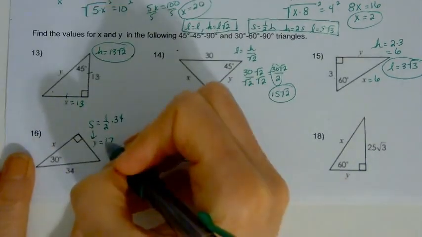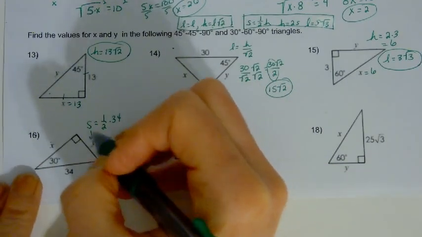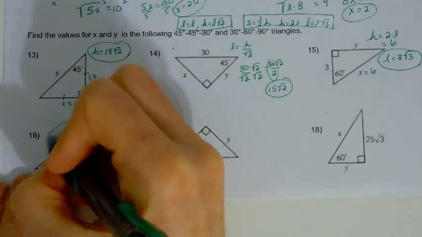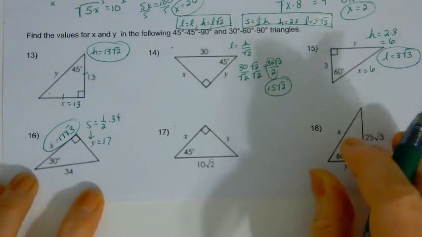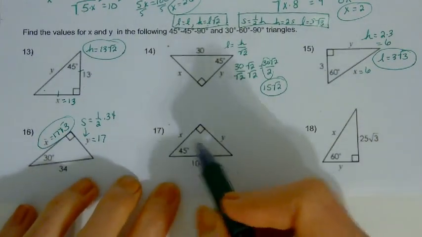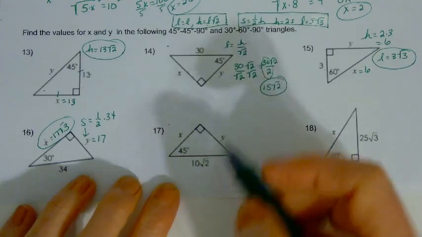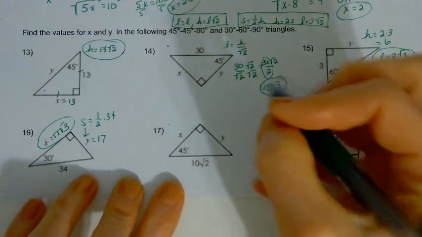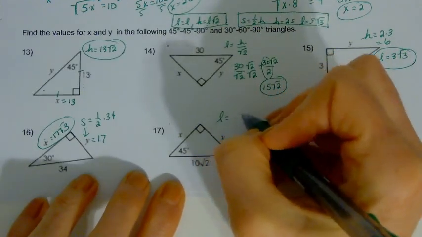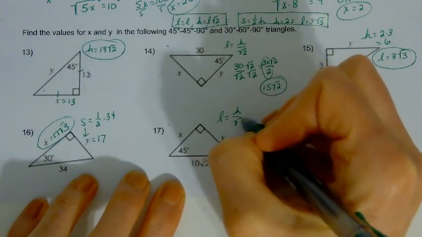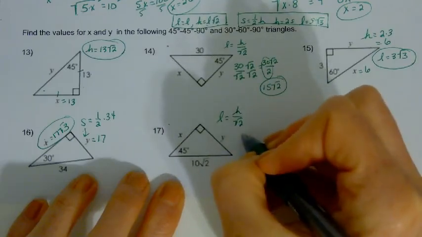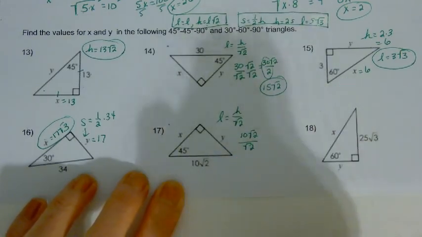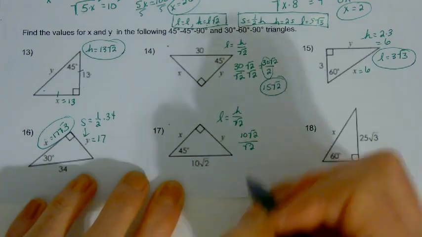Here we have a 45, 45, 90. So the two legs are going to be the same, but the hypotenuse is 10 rad 2. So the leg is going to be equal to the hypotenuse divided by rad 2. So we take the hypotenuse, 10 rad 2, divided by rad 2. Going from the hypotenuse to the leg, so divide by rad 2. This cancels, and we're left with 10. So x equals 10 and y equals 10.